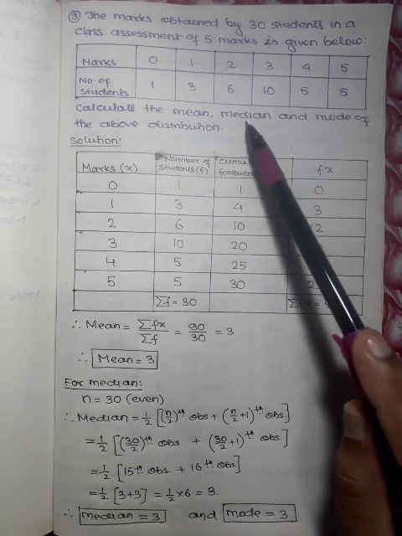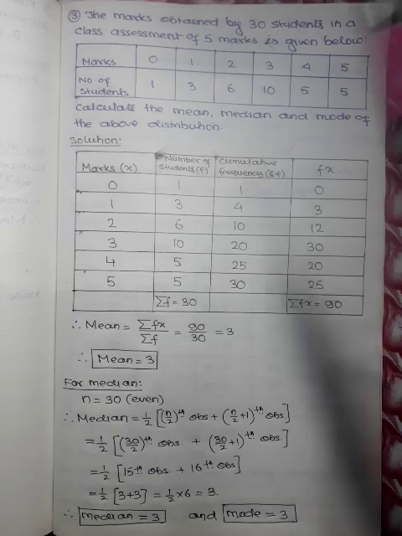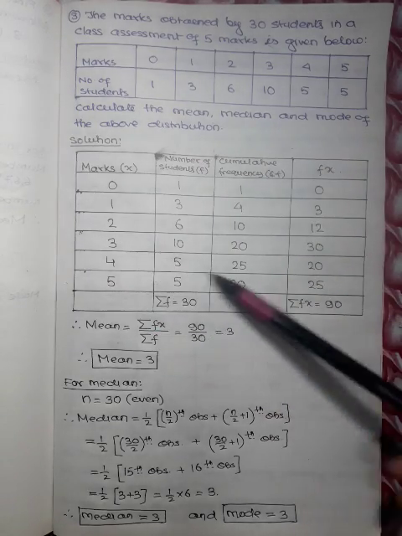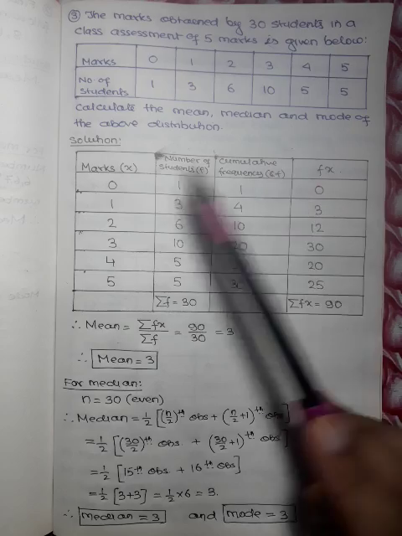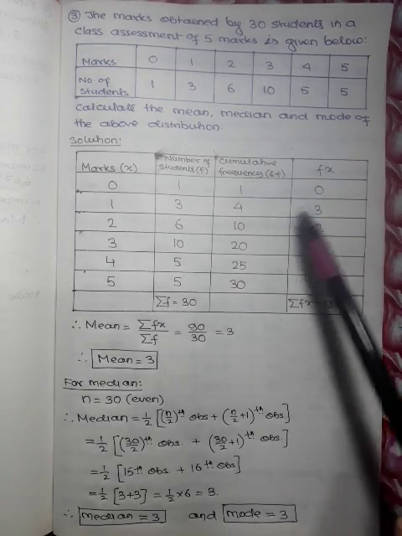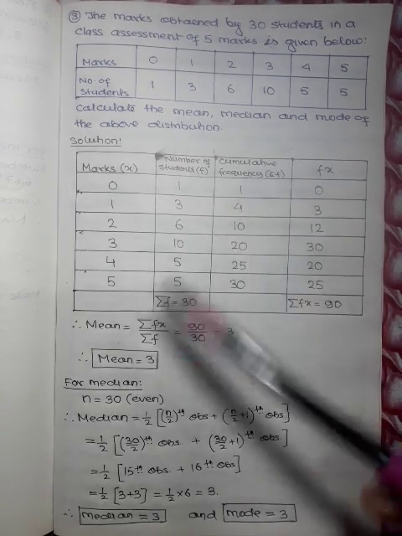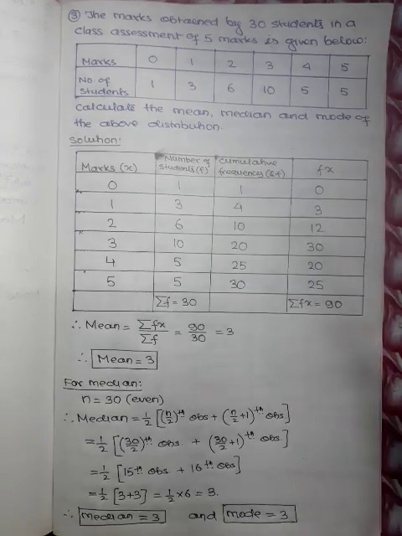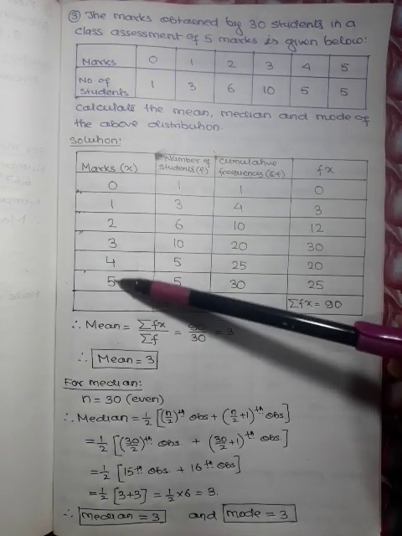Calculate the mean, median and mode of the above distribution. For that, let us make a table. We can make a table like this. From this single table only, we can find all of them, that is mode, median and mean.